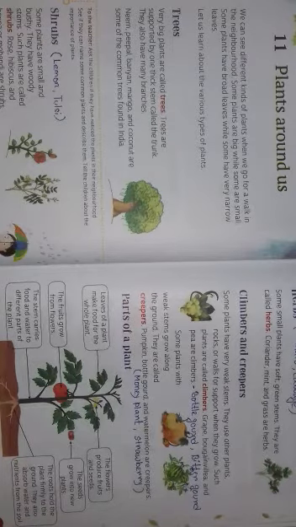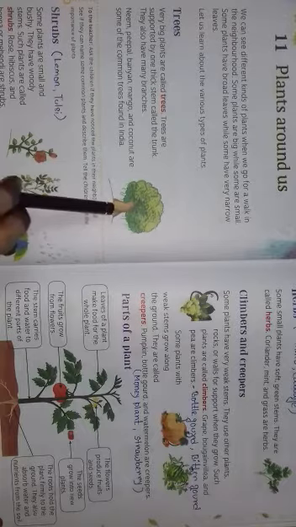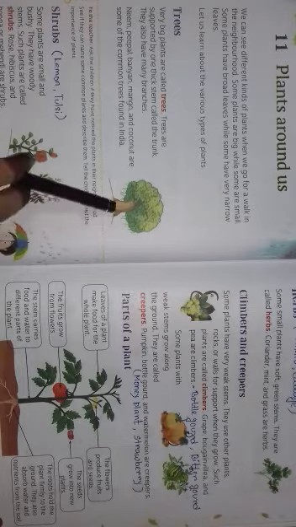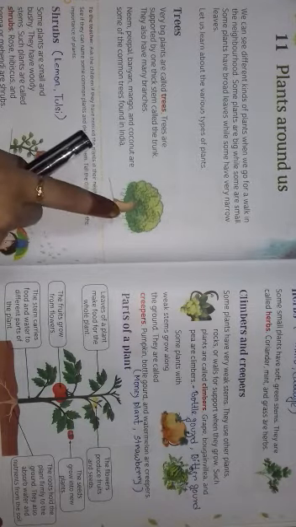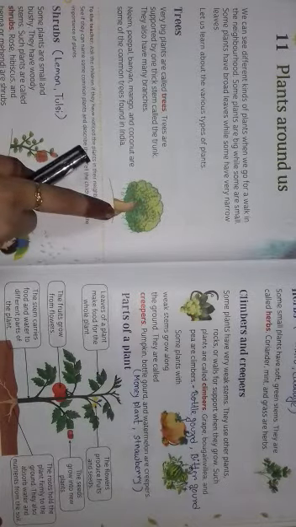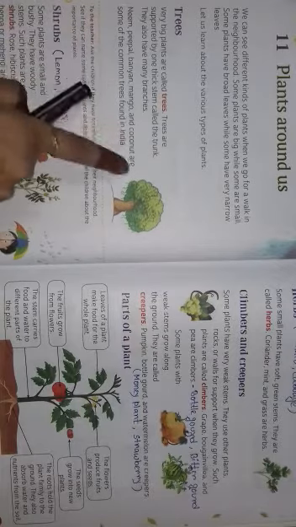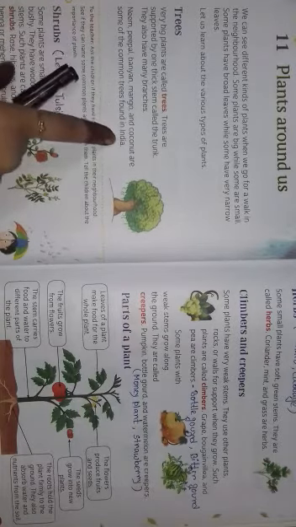Number 1 is trees, number 2 shrubs, number 3 herbs, number 4 climbers, and the last one is creepers. So very big plants are called trees. Trees are supported by one thick stem called the trunk. So it is a tree. It is a very big plant and it is supported by one thick stem. As you have noticed, this is the stem and it is very strong and thick. In case of trees, the stem is very strong and thick. They may also have more than one branch. So neem, peepal, banyan, mango and coconut are some of the common trees found in India.